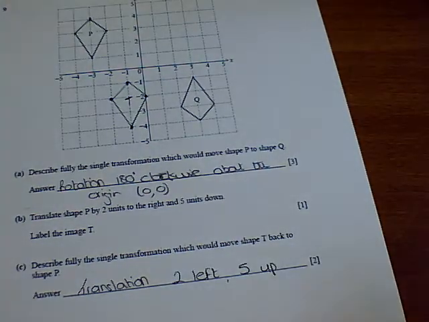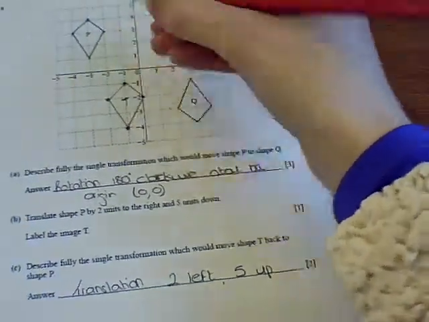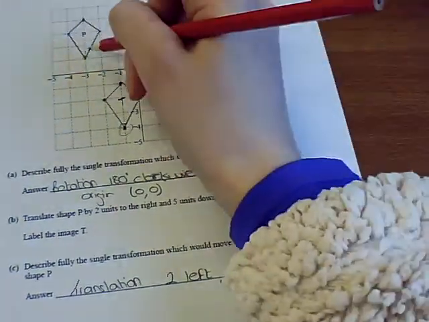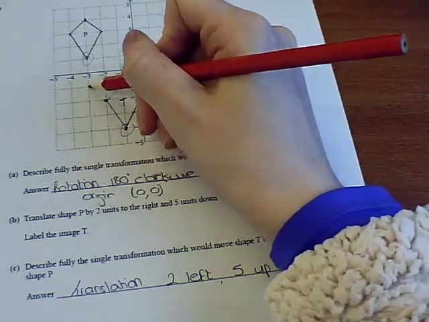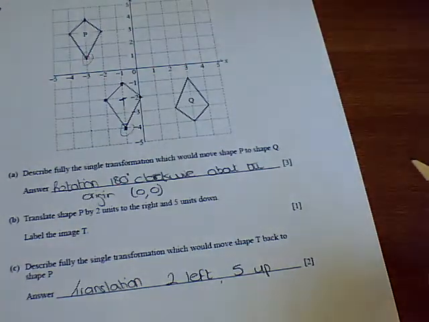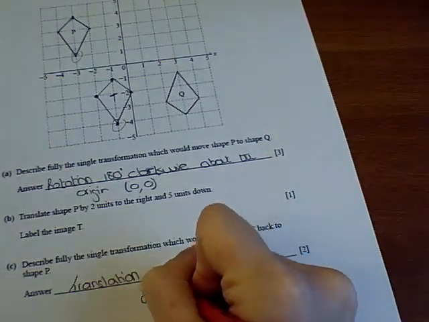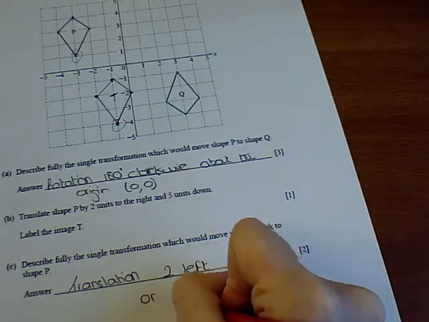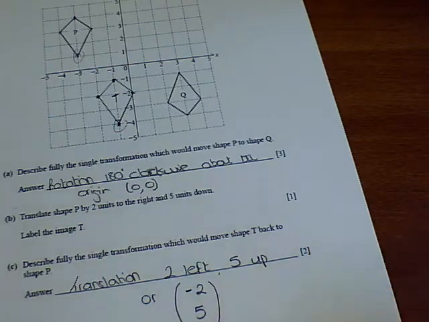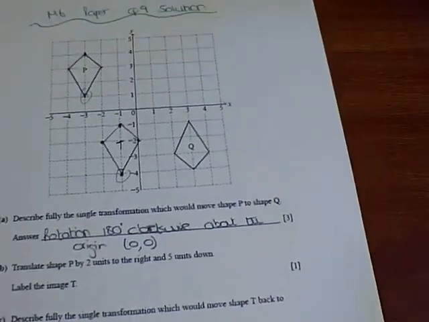And if you want to pick another point just to check that you're right, say this one, how do I get from here to here? I'm going to move 2 to the left, 5 up. So that works. So translation of 2 left, 5 up, or you can write it in vector form, so that's minus 2 and 5, 2 to the left and 5 up. So either of those answers would be fine. So that's your past paper question solution for question 9.